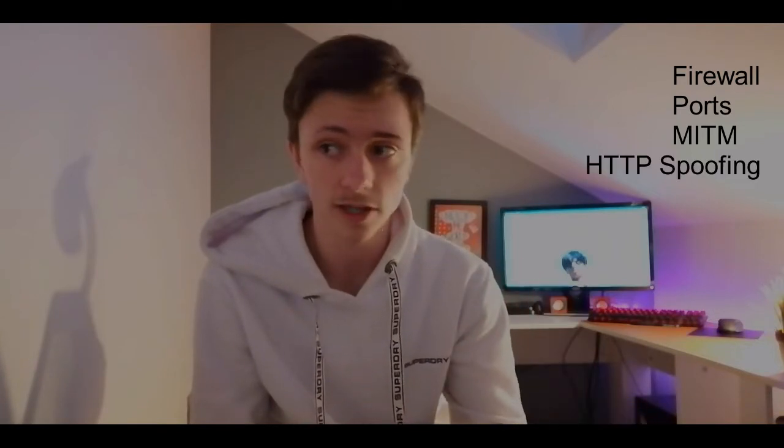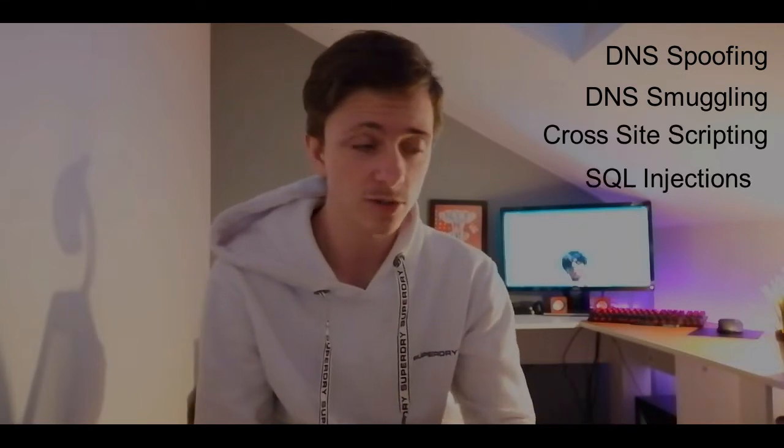You need to understand the terminology you're going to use when you're going into cybersecurity. You need to know what a firewall is, what ports are, what man-in-the-middle attacks are, what HTTP spoofing is, DNS spoofing, DNS smuggling, XSS, and SQL injections as well. You need to know literally all of the terminology used, and perhaps some methodology as well, for example, how you would go about exploiting SQL injection attacks.